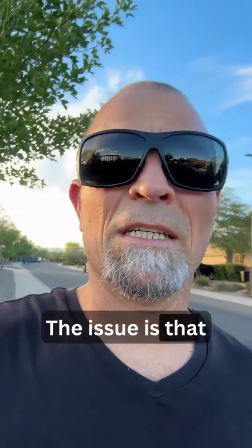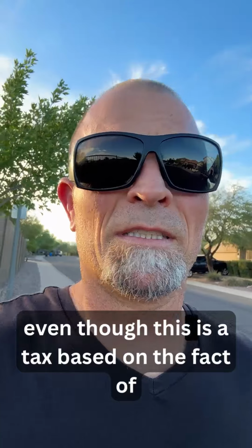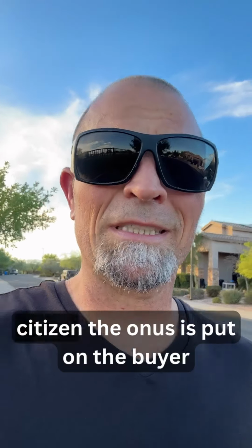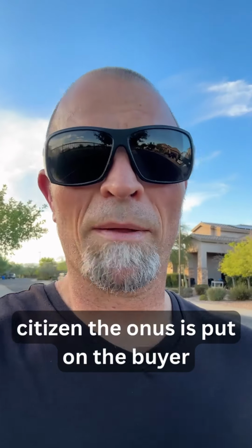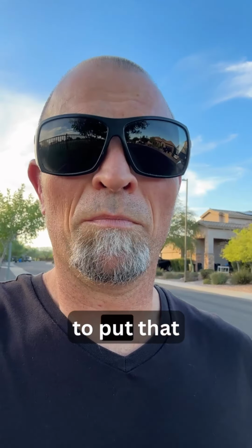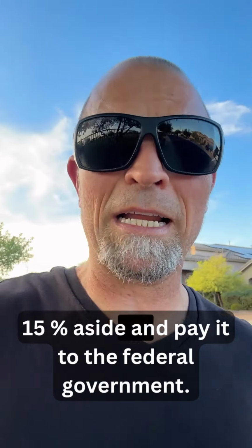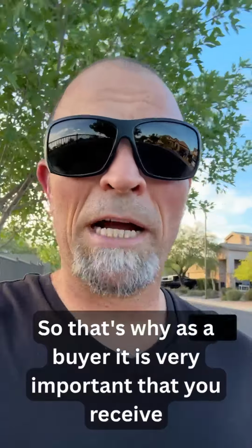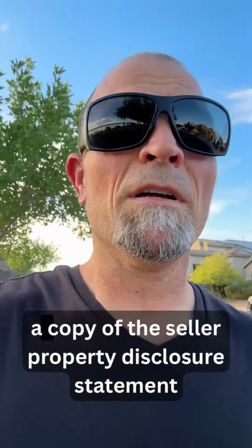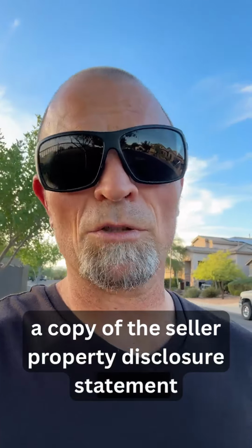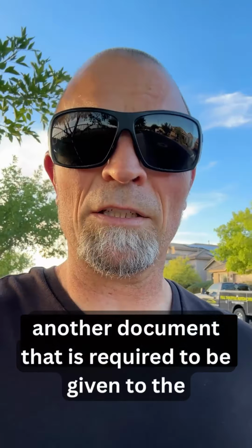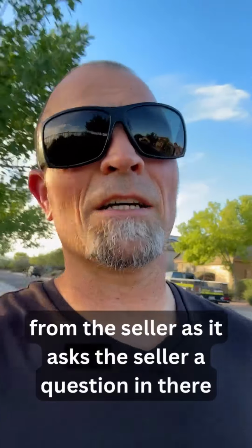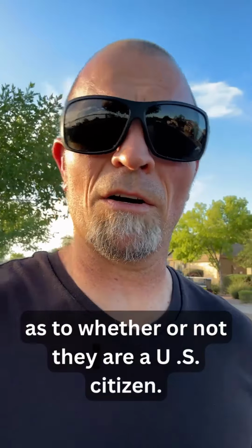The issue is that even though this is a tax based on whether or not the seller is a US citizen, the onus is put on the buyer to put that 15% aside and pay it to the federal government. So that's why as a buyer, it is very important that you receive a copy of the seller property disclosure statement, another document that is required to be given to the buyer from the seller, as it asks the seller a question in there as to whether or not they are a US citizen.